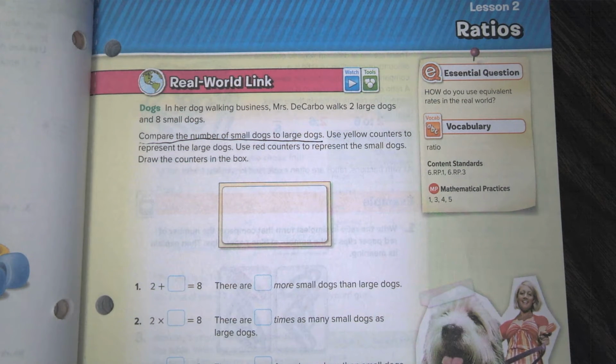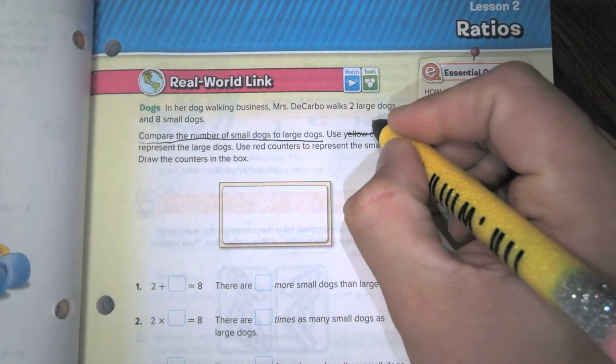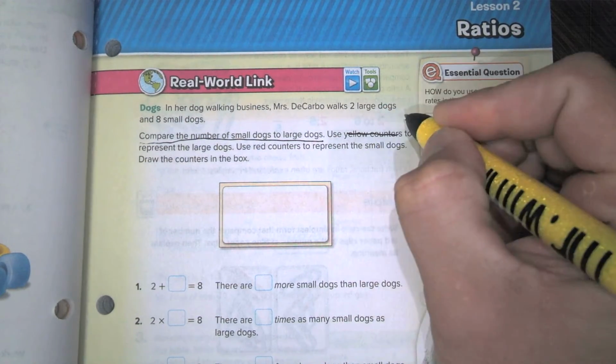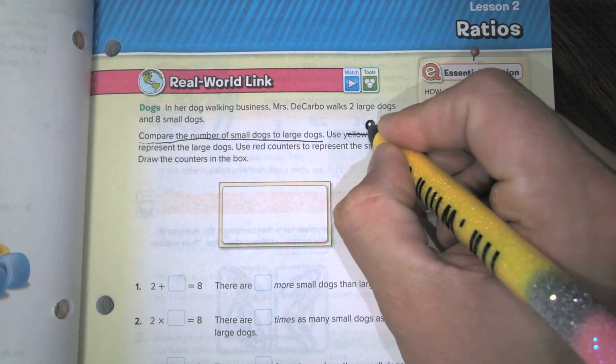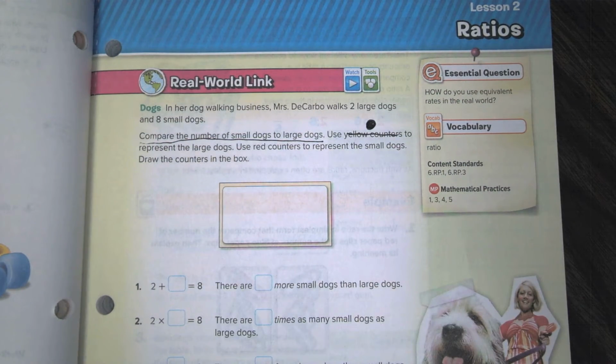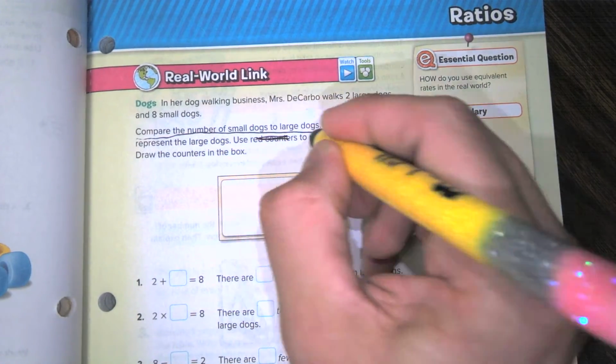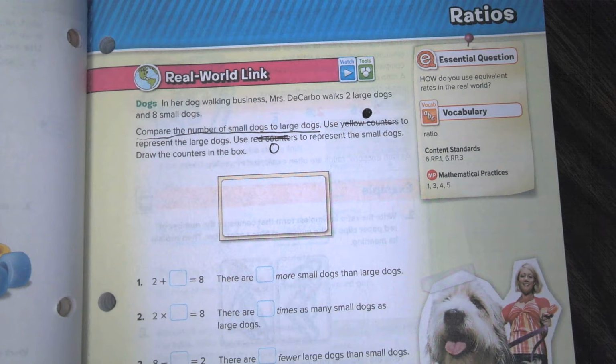So it says use yellow counters. We're going to cross that out because we're going to use dots to represent the large dogs. And then it says use red counters. We're going to cross that out and put circles to represent the small dogs. So we're going to draw those in that box.